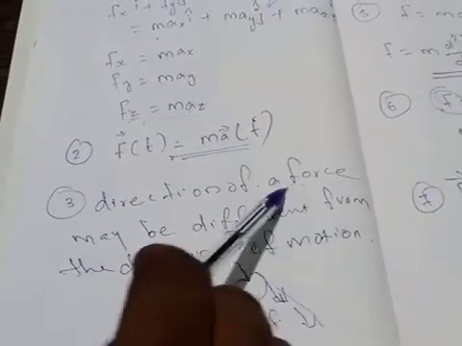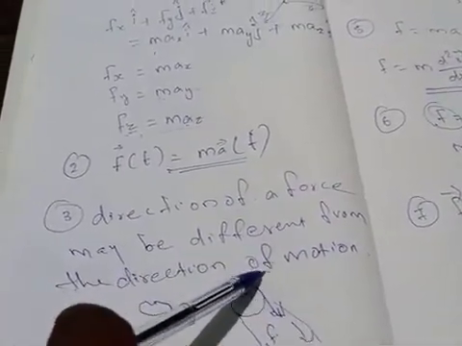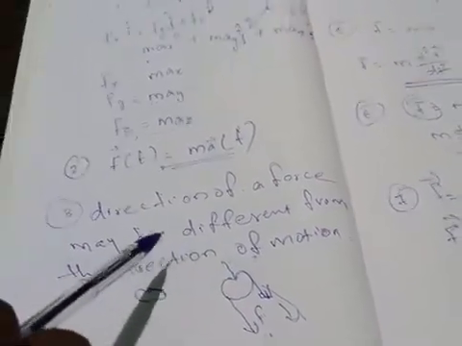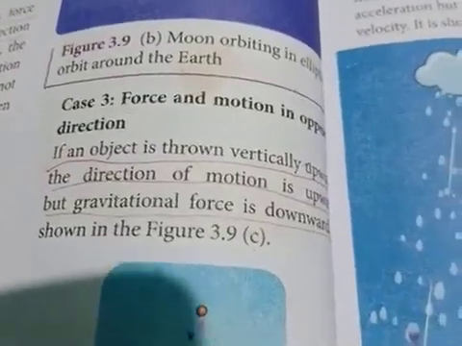And the third point is the direction of the force may be different from the direction of the motion. Here three cases we are solving. First case is force and motion in the same direction. Second case is force and motion not in the same direction. Third case is force and motion in opposite direction. Fourth case is zero net force but there is still motion. And I told about all the examples.